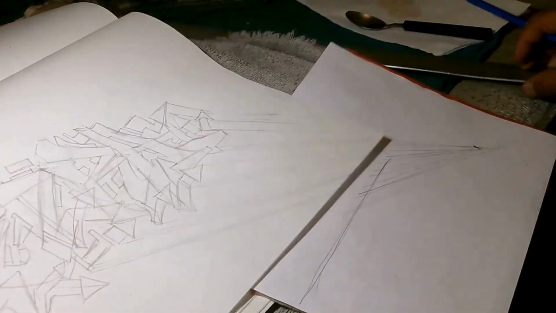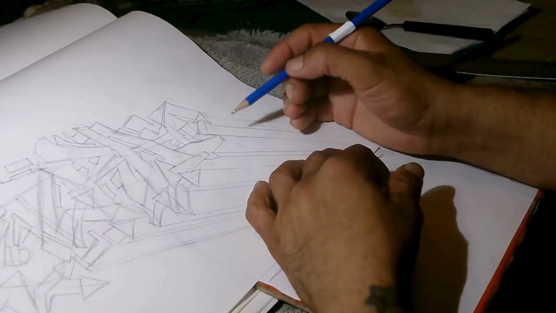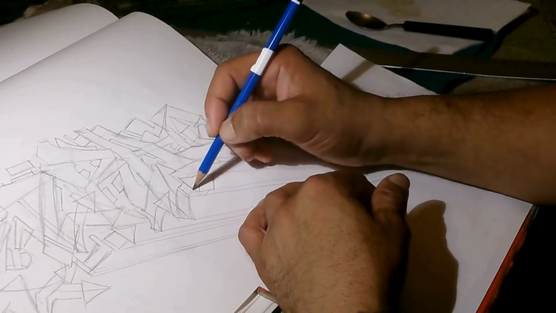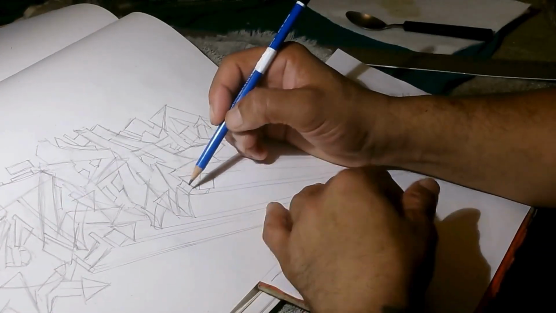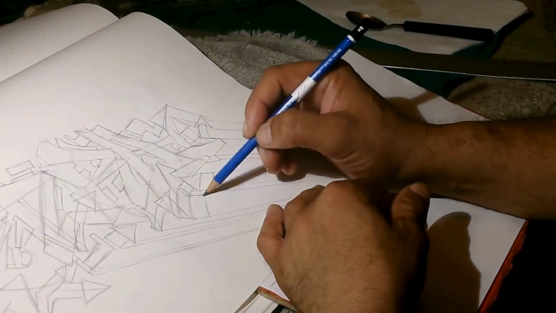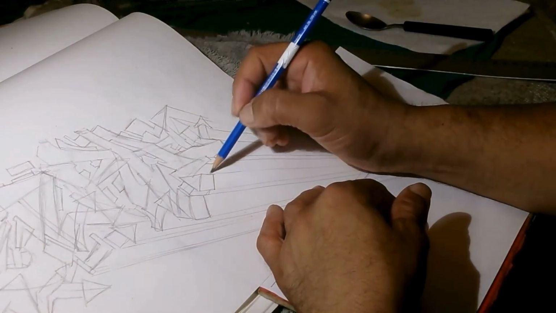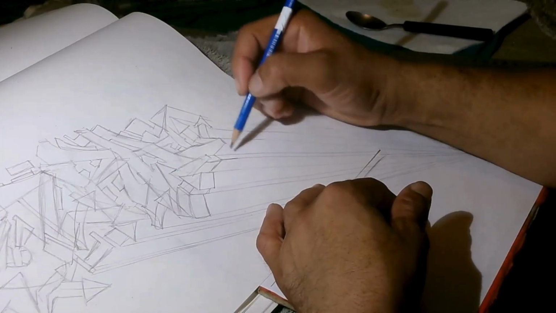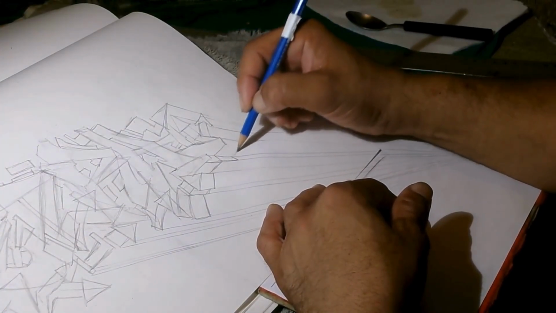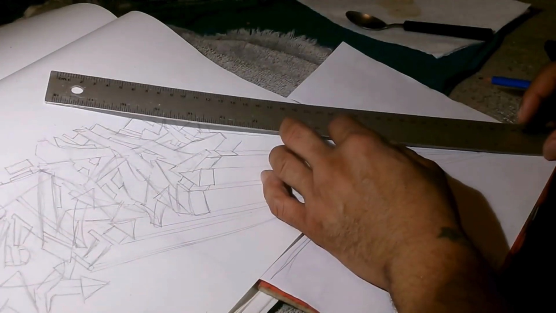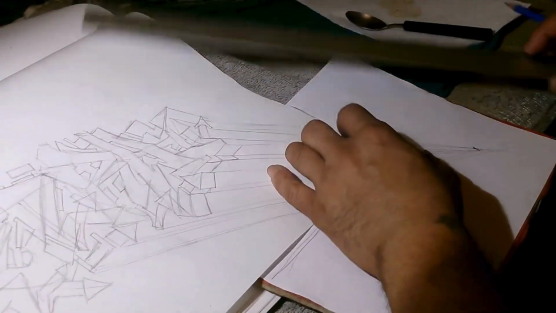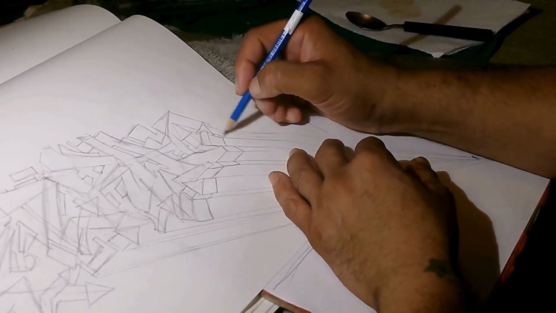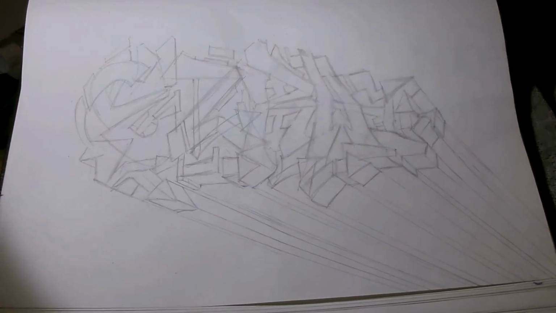Once that's done, I start drawing the thickness of the black letters. You can choose how thick you want them to be depending on your style. Since this is a more advanced step, I assume you have some understanding of perspective already. The angle we are using here is the worm's eye view, meaning we are looking up at the piece. This adds a more dramatic and powerful look to the design. Now let's move on to inking.